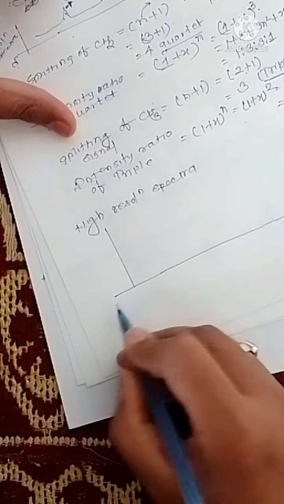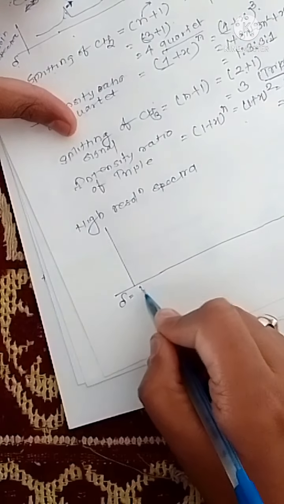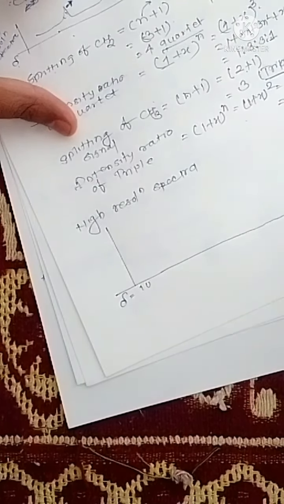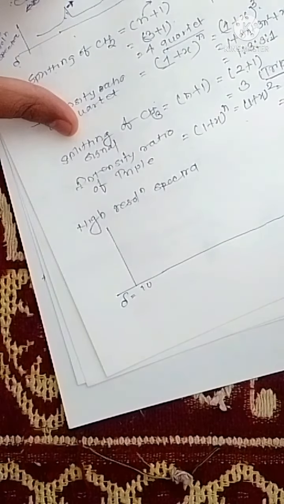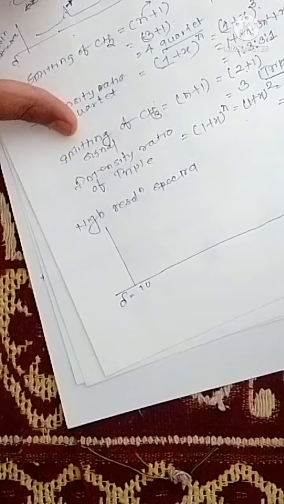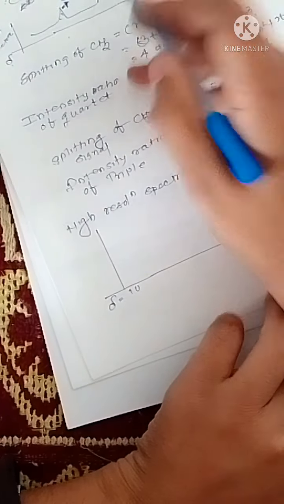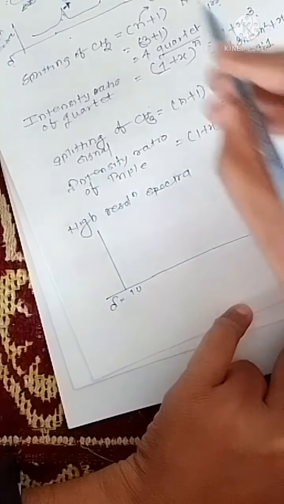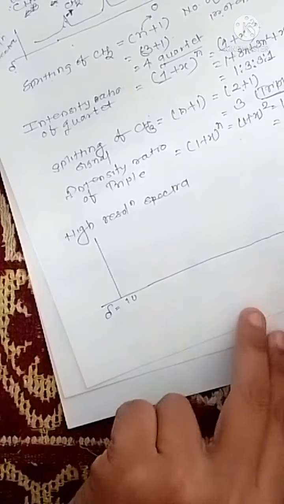So see here, this is del equal to 10. This is TMS, that is del equal to 0. So we see this CH3 signal is split into a triplet.